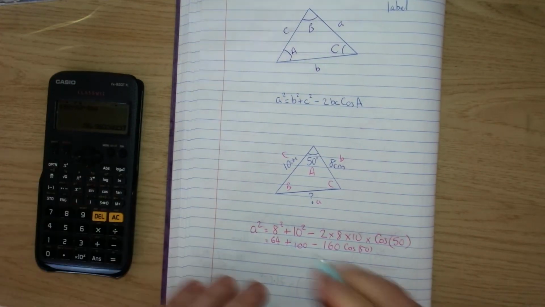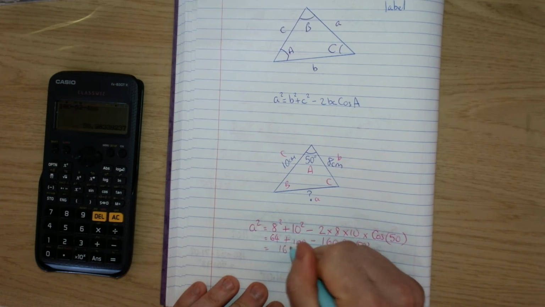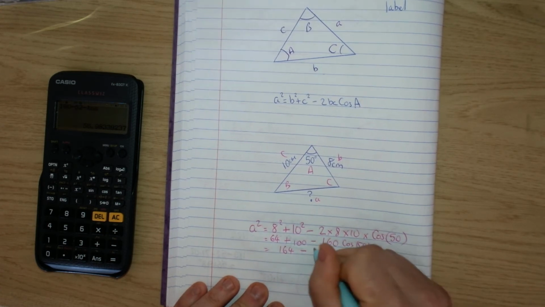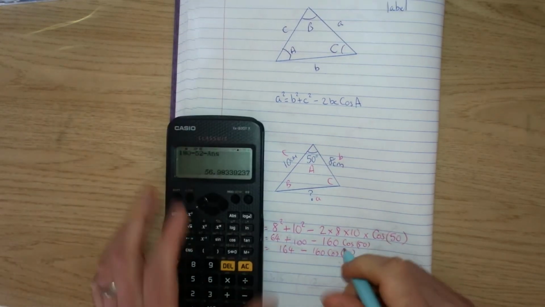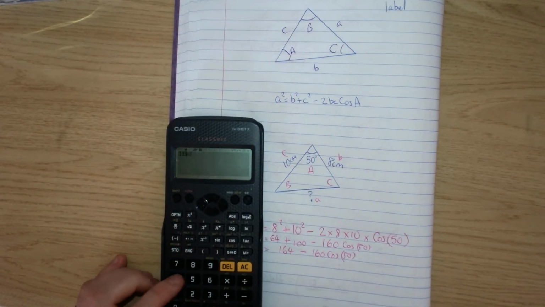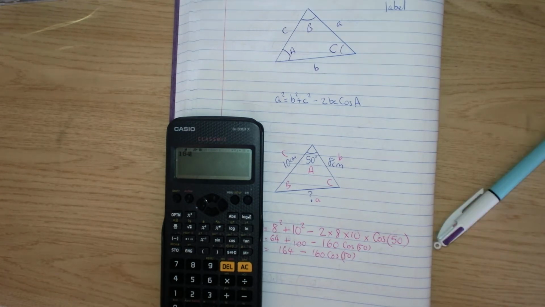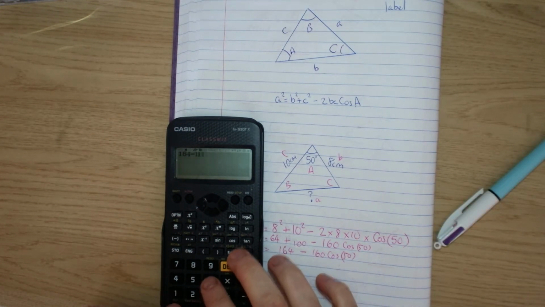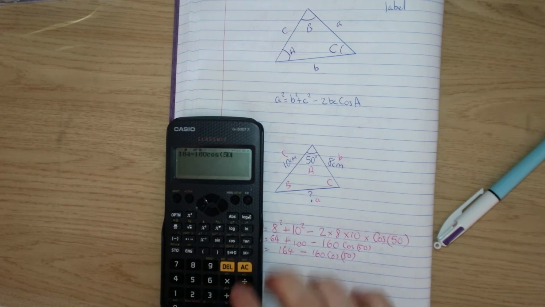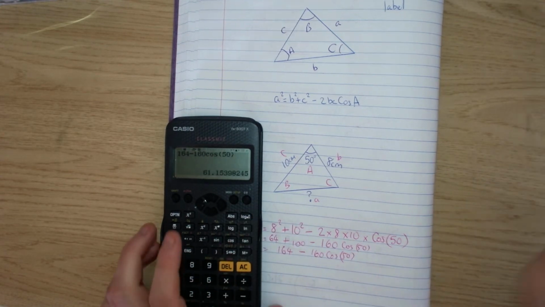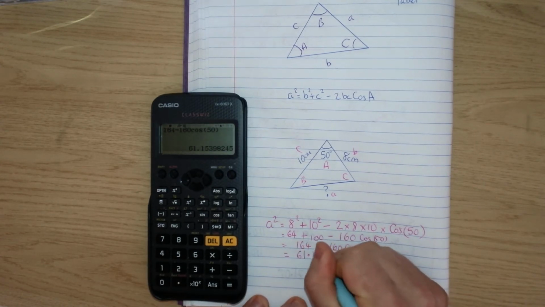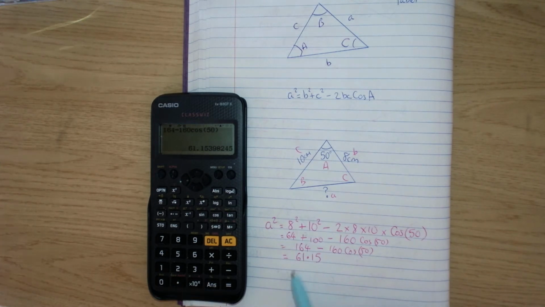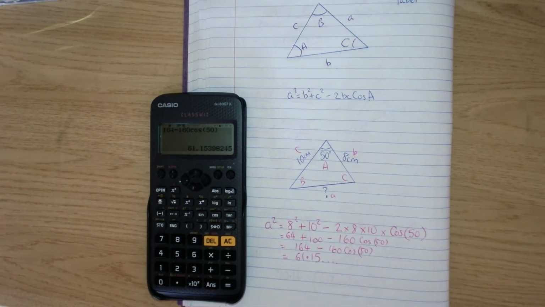So I'm going to simplify a little bit more, so that's 164 subtract 160 cos 50. So I'm going to put that into my calculator, 164 subtract 160 cos 50, close the brackets, so that gives me, I'm not going to round this at this point. So I know a squared equals 61.15.